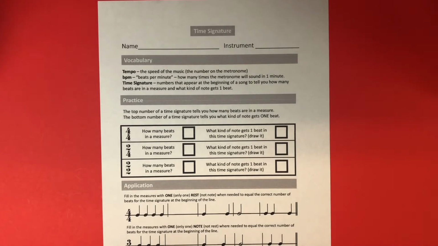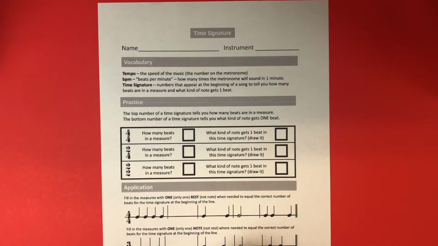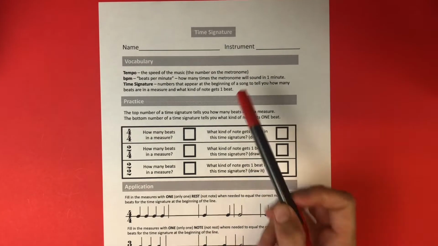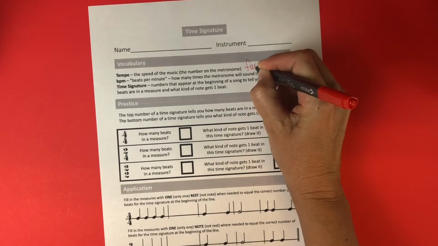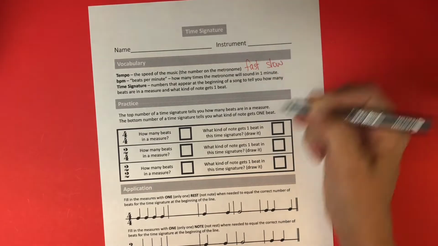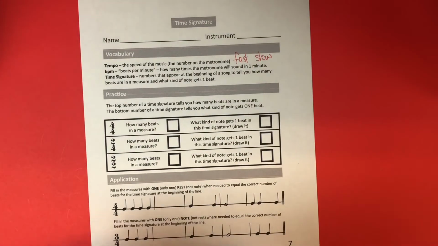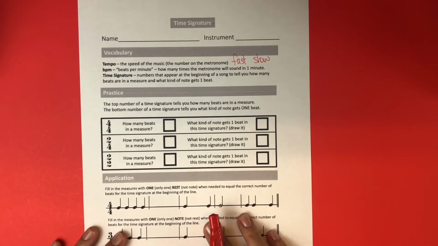Today's lesson is going to be on time signature. Before we get started on that, we have a couple other definitions here to go over. Number one is tempo. Tempo is the speed of the music or the number on the metronome. You can also think of that as if the music is fast or slow. Sometimes there's medium tempos. There's all kinds of terms that you'll learn later that give you an idea of how fast or slow, and those are called tempo markings.